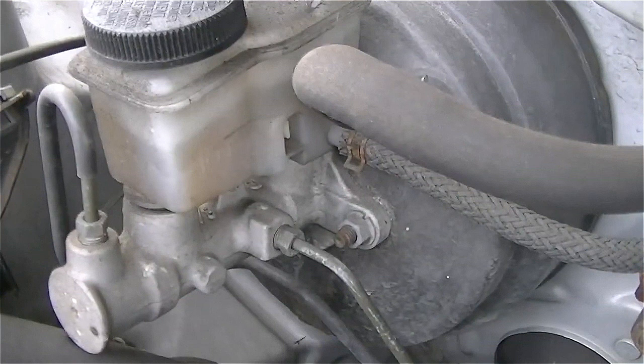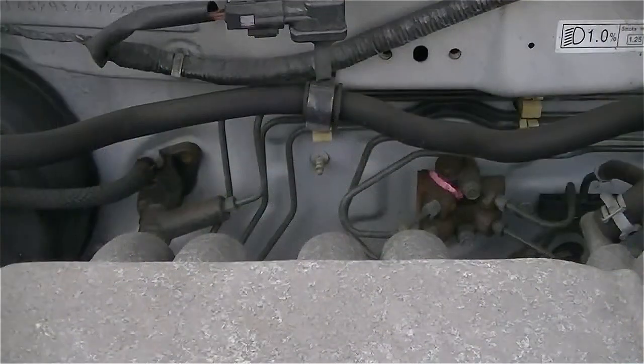Behind the master cylinder, you have your brake booster. The brake booster is used to provide power assistance for the driver to operate the brake pedal. To the right of the brake booster, you have your line that feeds the clutch circuit with fluid and a pipe that goes from the clutch main cylinder to the clutch semi-cylinder to operate the clutch fork.